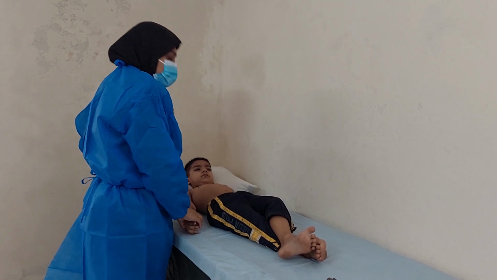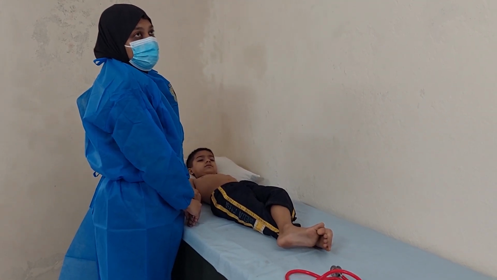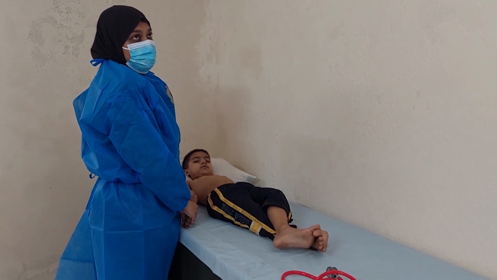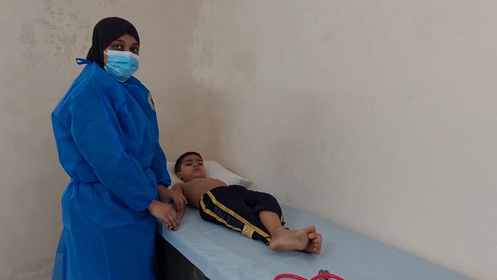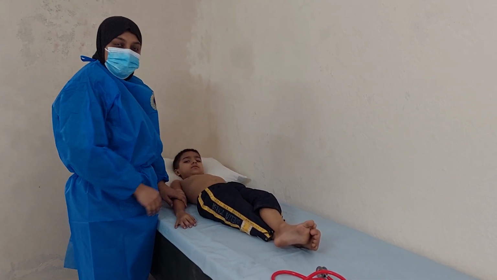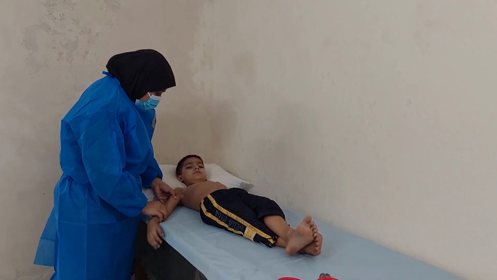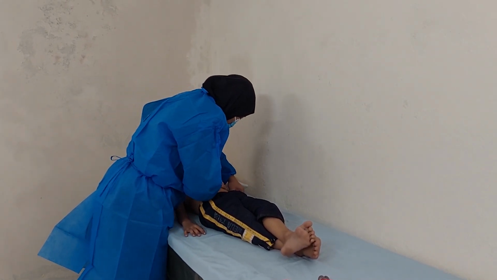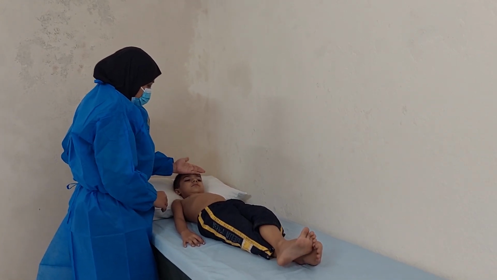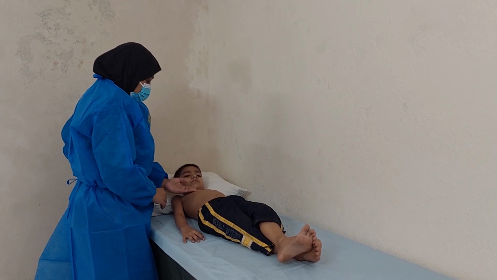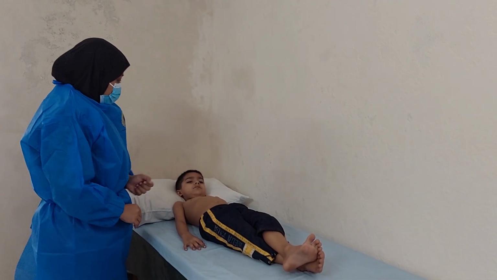And his pulse rate, I'm counting for 10 seconds. Pulse rate is 90 beats per minute, so it is appropriate for his age. And I would like to see if there is any scar mark in the axilla. There is no scar mark. And I'd like to see the temperature of the child by comparing it with other areas. The child is not febrile.